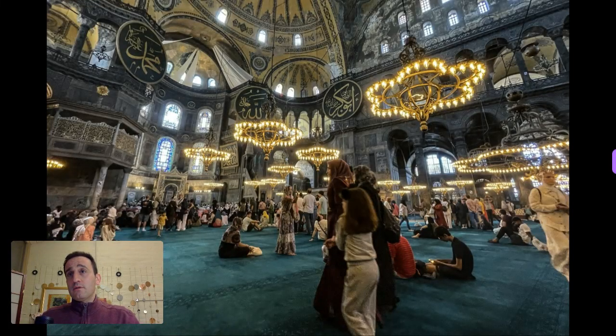This is a view of the inside. Again, it was built originally as a Catholic church, but has been used as a mosque for, I would say, roughly the past 500 or 600 years. But just a splendid, large space.